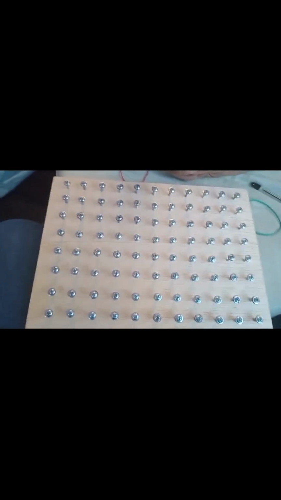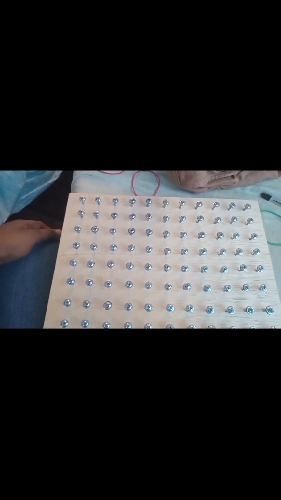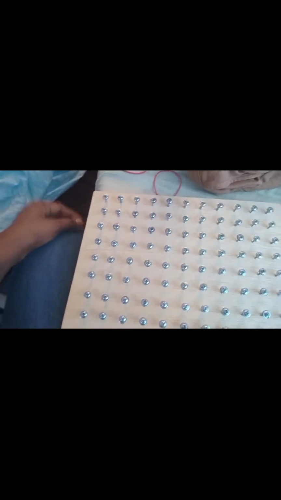A rectangular geoboard is a hands-on math tool used for exploring geometry like areas, shapes, perimeters, fractions, transformations, symmetries, etc. For grade 1, we can teach shapes. We can have the children make different shapes using rubber bands on the geoboard.